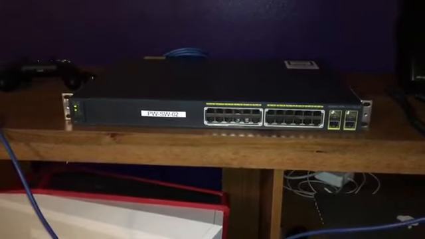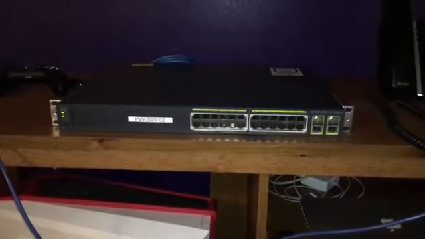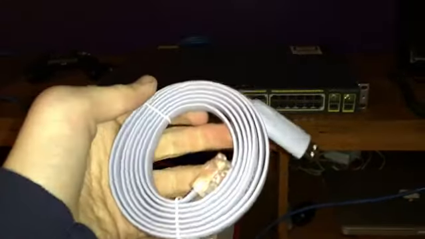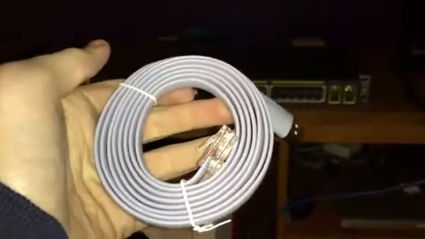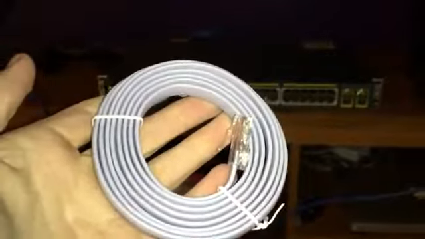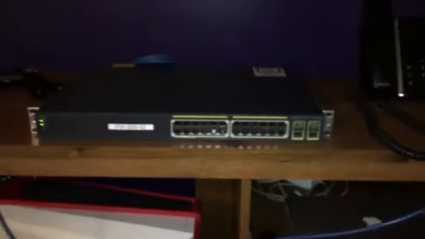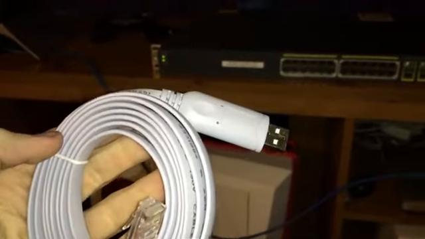So let's get into the initial configuration of this switch. For this scenario, I'm going to be using a rollover cable. One end is USB, the other end is RJ45. The USB is going to go into my PC, and the RJ45 goes into the console port on the back of this switch. And it'll make the computer think that the USB part of it is the serial.